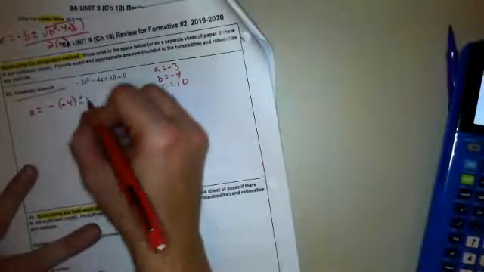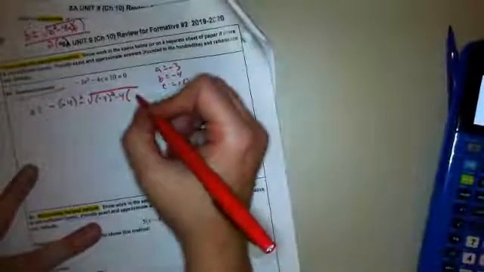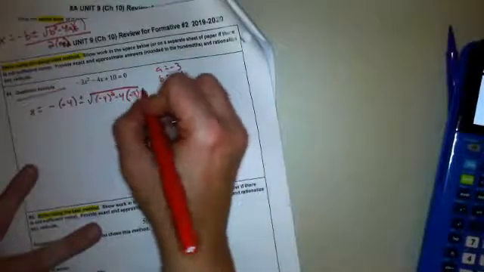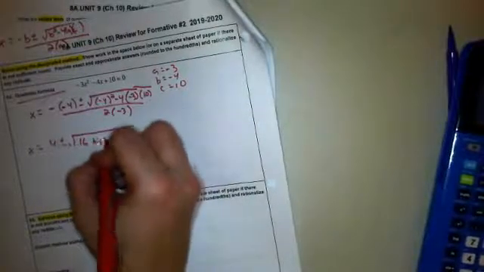Okay, so we've got x equals -4 plus or minus the square root of -4 squared minus 4 times a, which is -3, and c, which is 10, all over 2 times a, which is -3. Now it's just a matter of making sure you do all the numbers right. X equals 4, plus or minus the square root of 16 plus 4 times 3 is 12, so 120, all over -6.